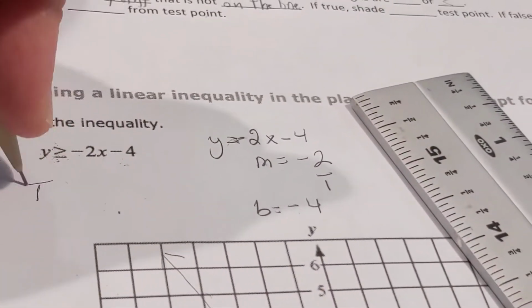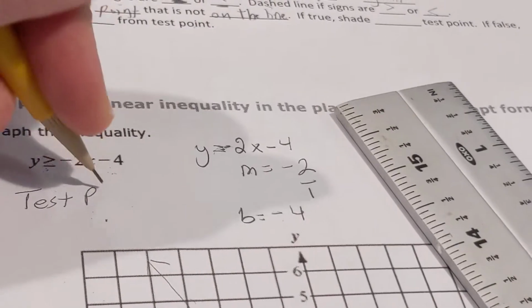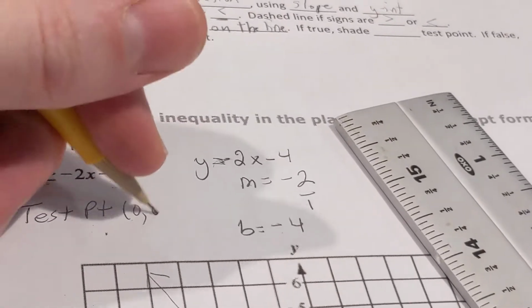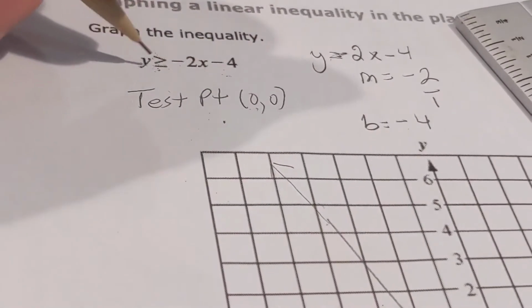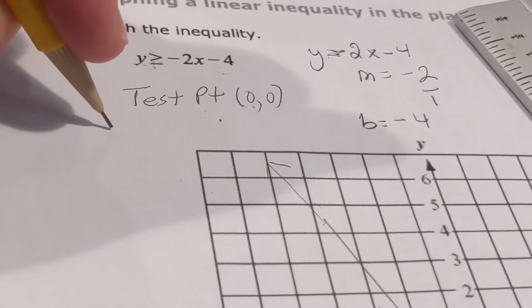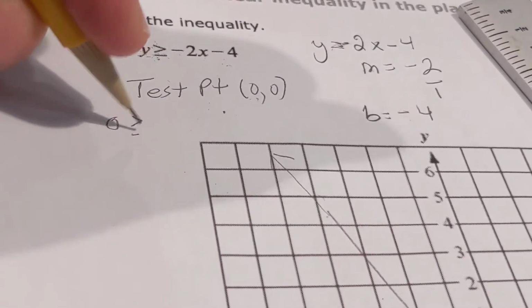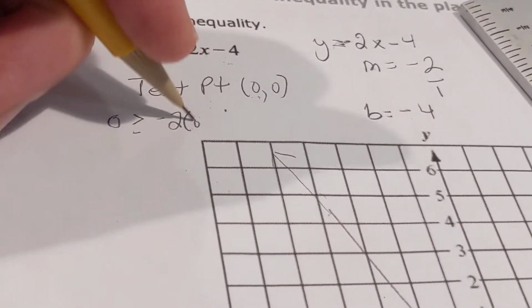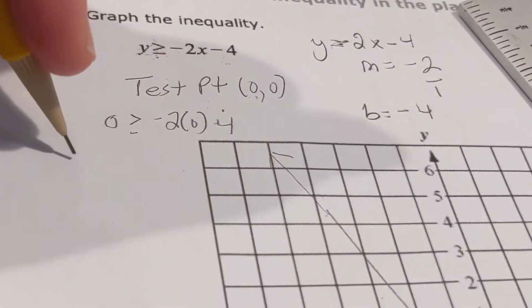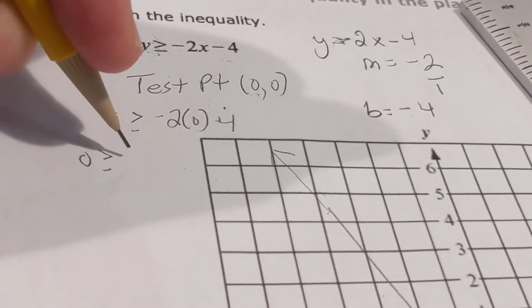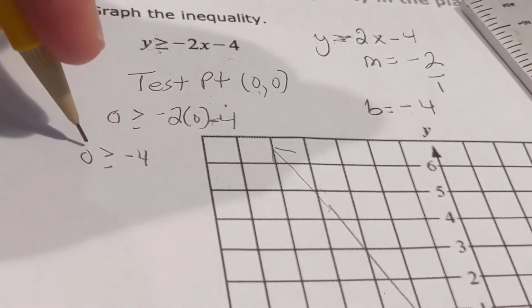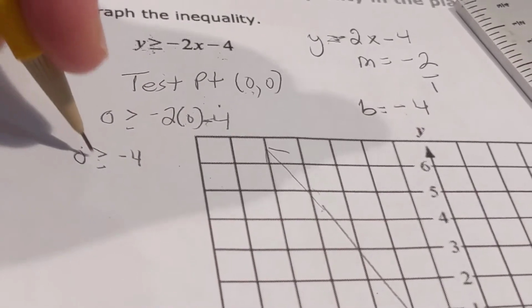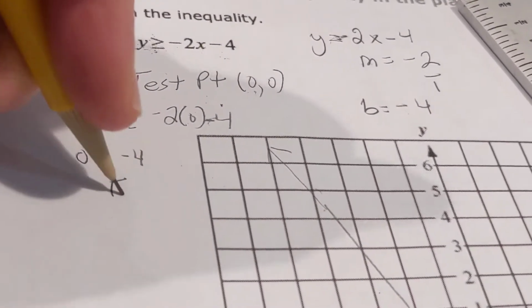So I'm going to use a test point of 0, 0. What I'm going to do with this point is substitute it in here. So I get 0 greater than or equal to negative 2 times 0 minus 4. Let's clean it up: 0 greater than or equal to minus negative 4. Is that true or false? Well, it's true because 0 is greater than negative 4.